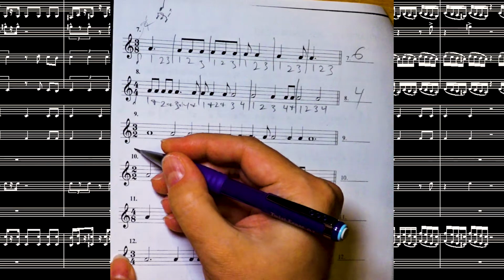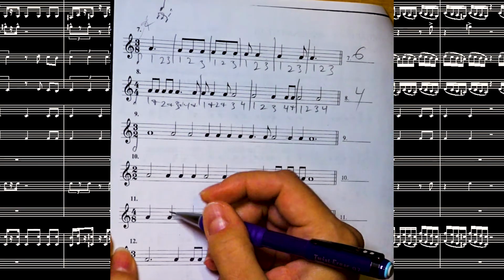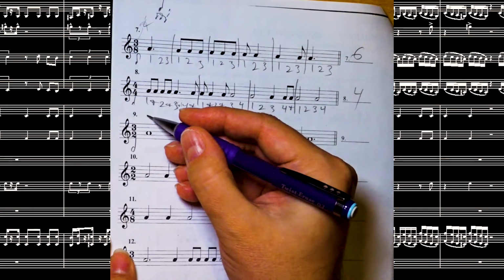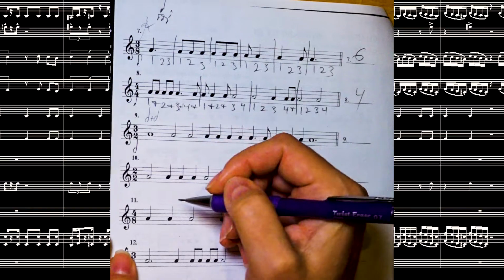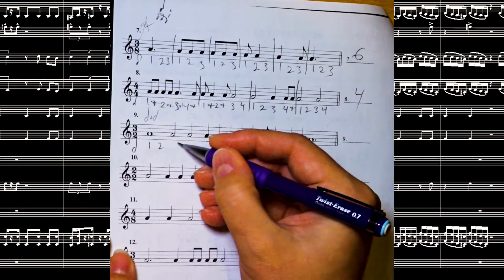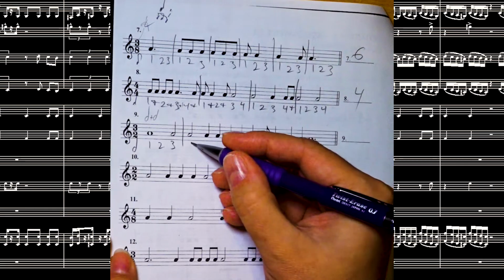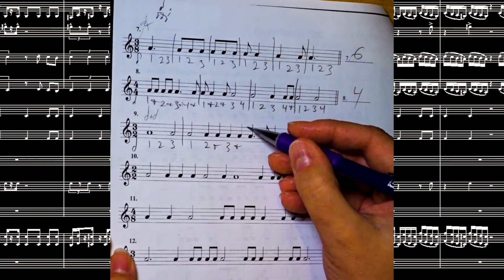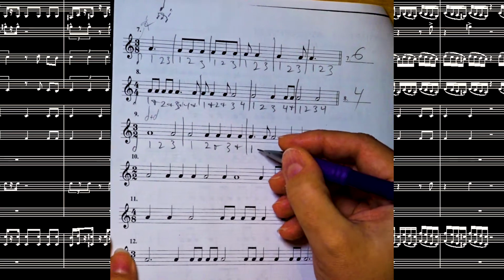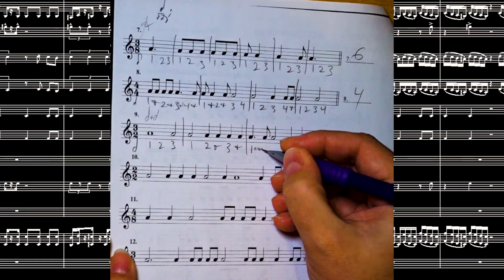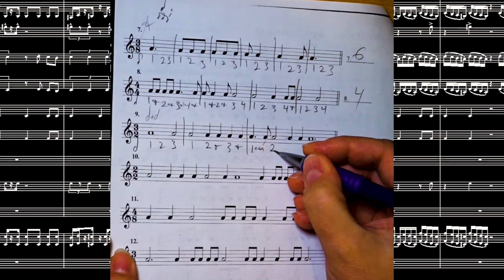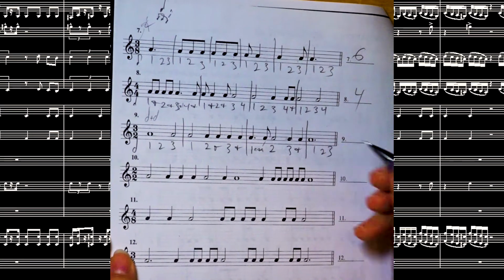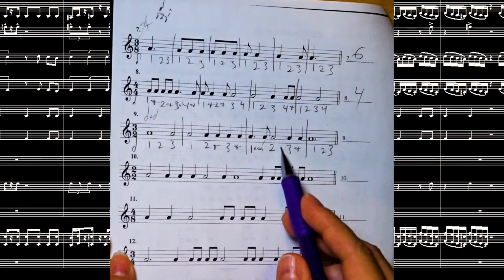All right, 2 on the bottom. Half note gets a beat. Need 3 of these things. And a whole note takes 2 of these. So that's 1, 2, 3. 1, 2, and 3, and 1, E, and 2, 3, and 1, 2, 3. 2, 3, 4.